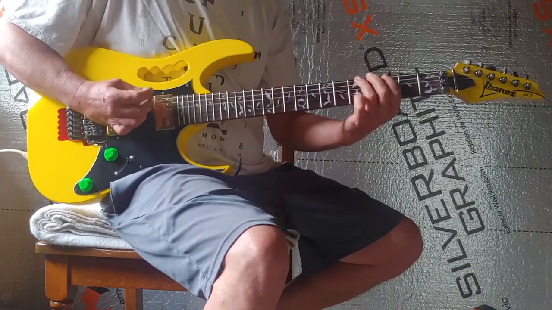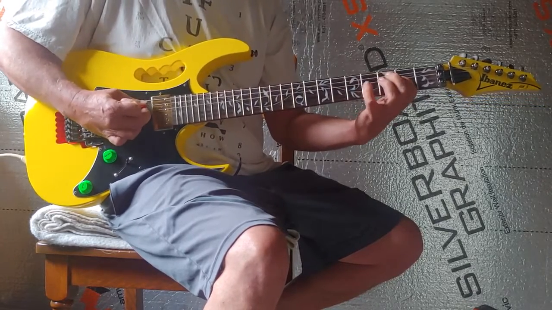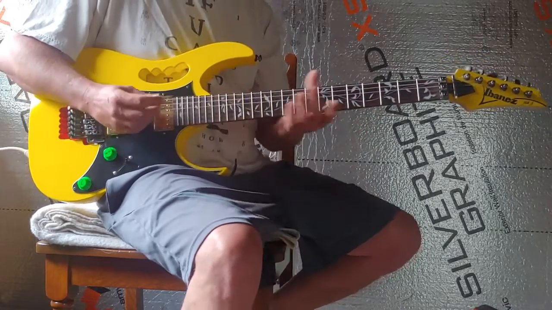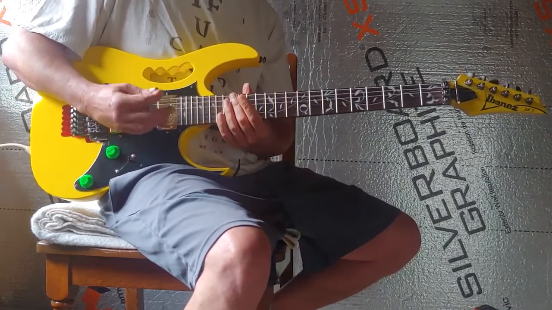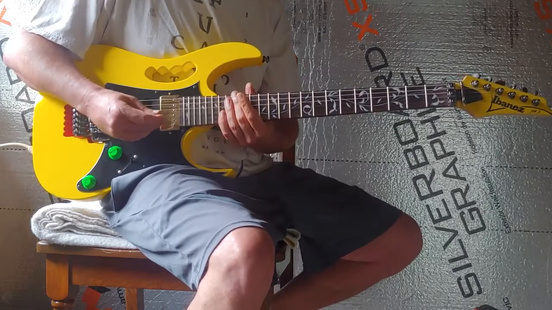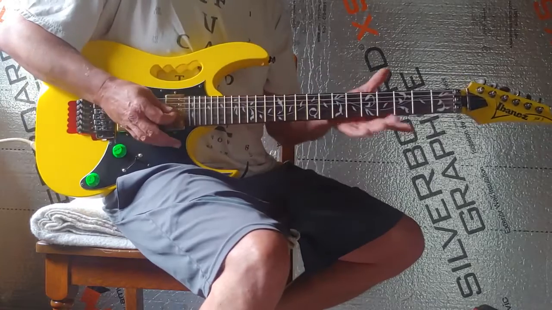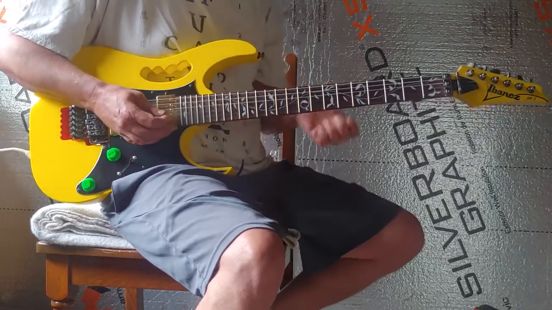So 1, 1, 2, 1, 2, 1, 2, right? So it's always 2 strings. Even if you play, say, a 3-note chord, you have to play the first 2 strings first. I'll call it 2-string magic, I guess, for lack of a better term.